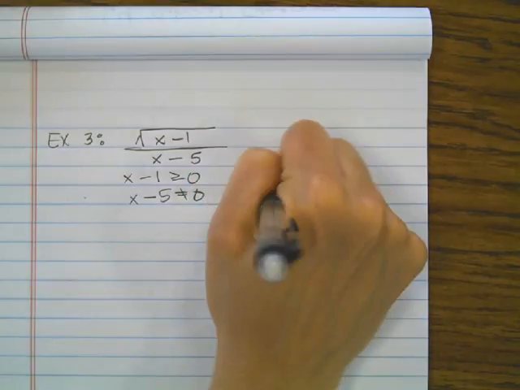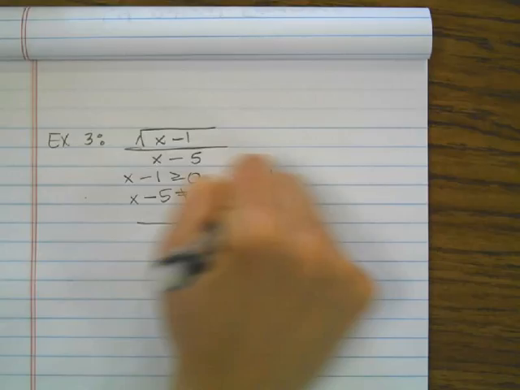Yeah. I don't understand like the brackets and the parentheses. Okay, I'll cover them in a second.